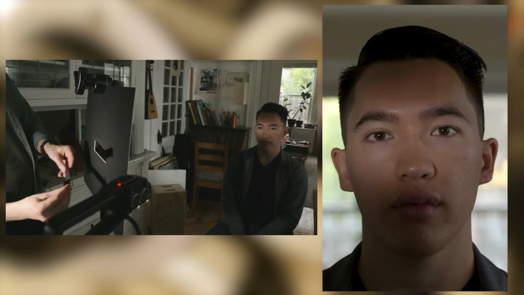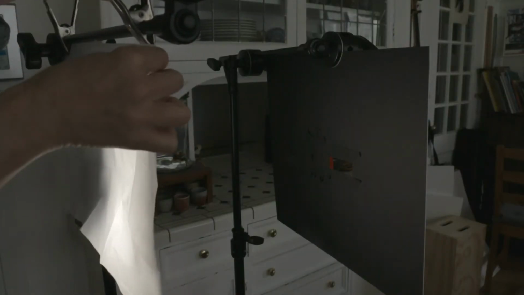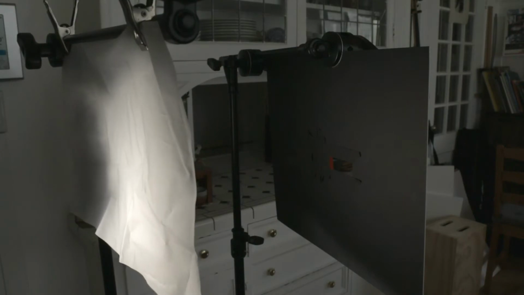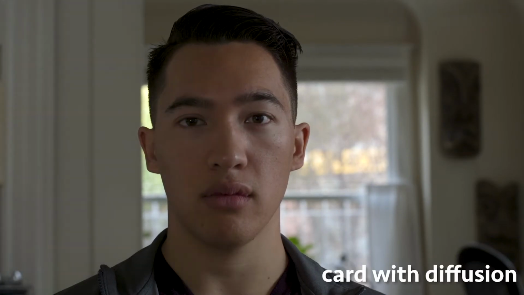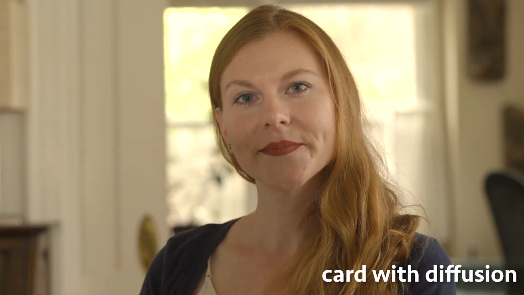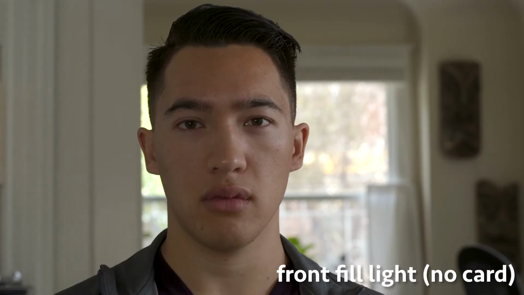Now don't worry if the rectangle you cut is too big. You can use paper tape to adjust it where it's cutting the light so you just get it on the eyes in the area that you want. Now you can also add diffusion if you want. Here I'll add it between the light and the card. You'll notice the fill spreads a little bit more around the face. Here I pull the card out all together, and I'm back to a front fill that also fills the eyes.